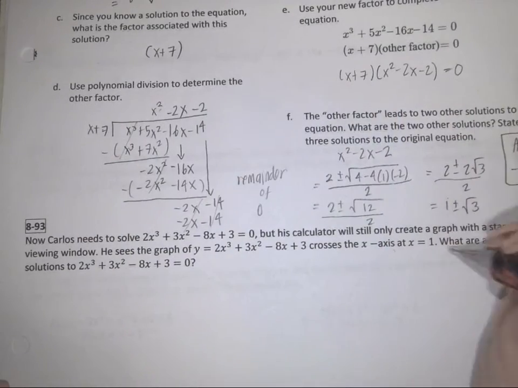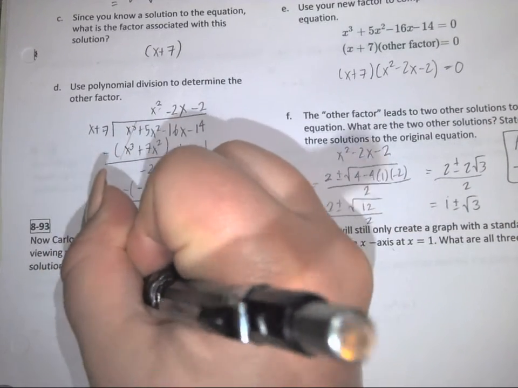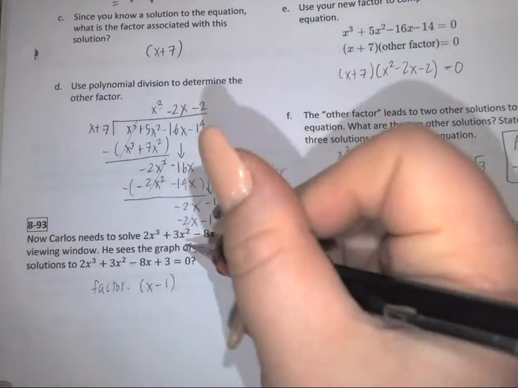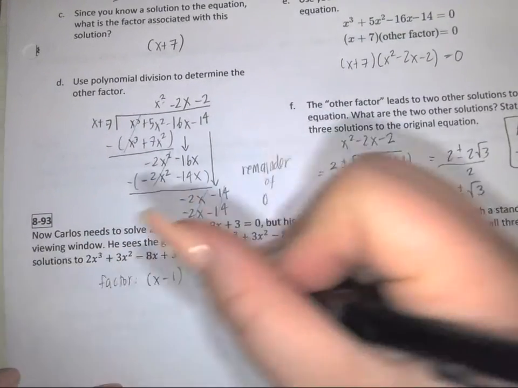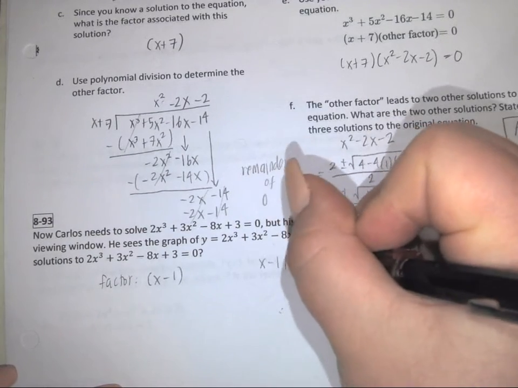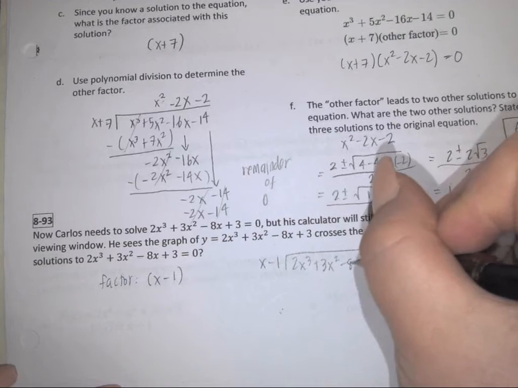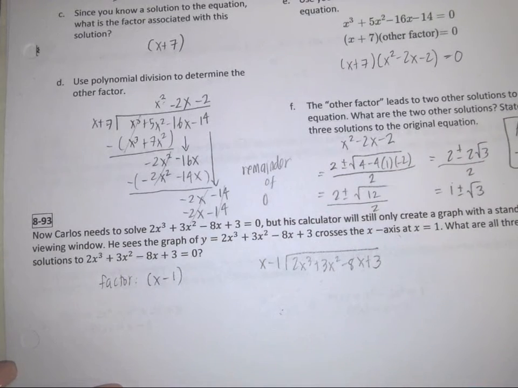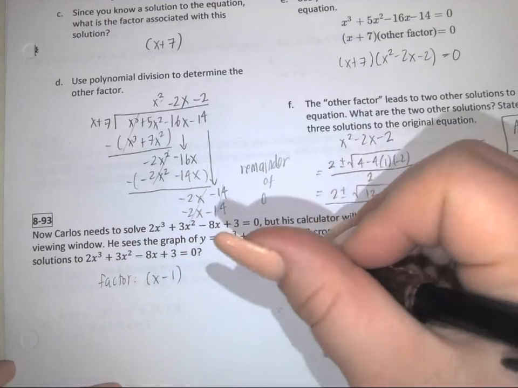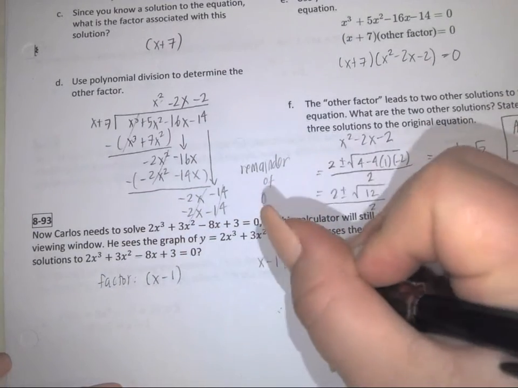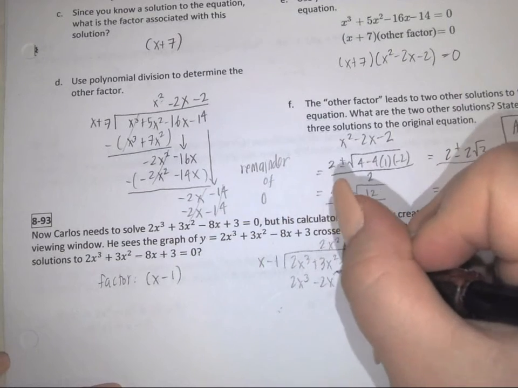If it crosses at x equals 1, then one of the factors would be x minus 1, so this should be divisible by x minus 1. Let's set up the long division problem: 2x cubed plus 3x squared minus 8x plus 3 divided by x minus 1. Then x times 2x squared is 2x cubed, and 2x squared times negative 1 is negative 2x squared.